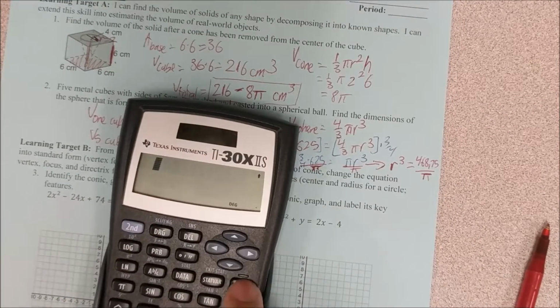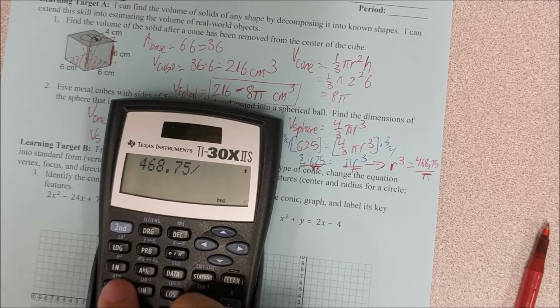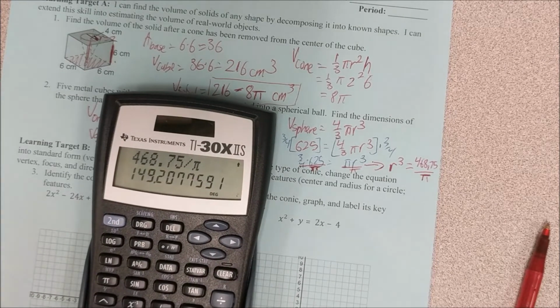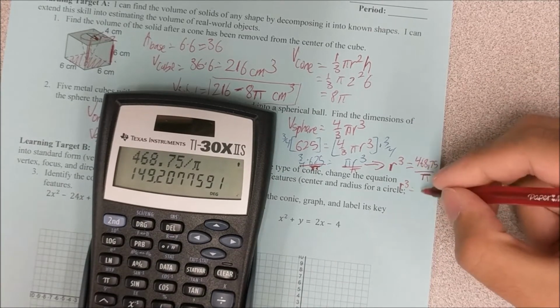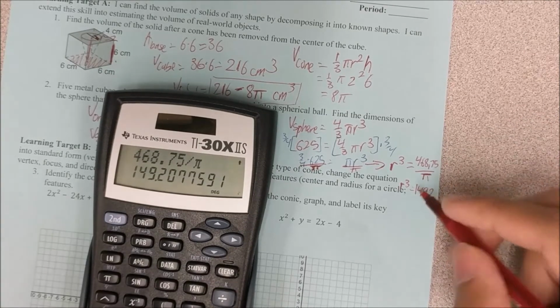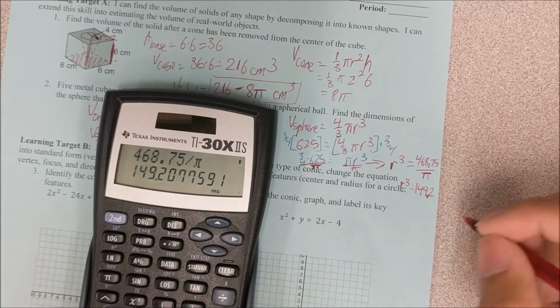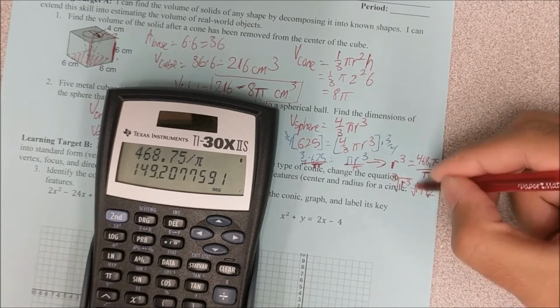So I can simplify. Okay, but this is radius cubed. We want regular r. So we need to do the cube root of both sides.